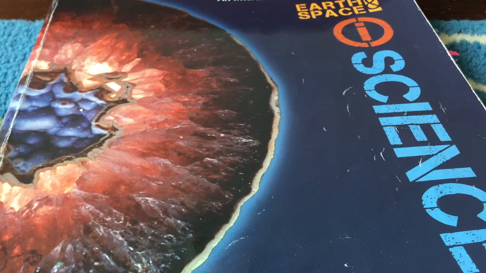A cloud that forms near Earth's surface is called fog. Fog is a suspension of water droplets or ice crystals close to or at the Earth's surface. Fog reduces visibility. Visibility is the distance a person can see into the atmosphere.